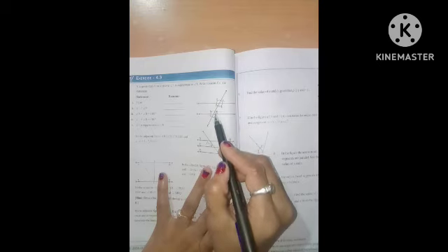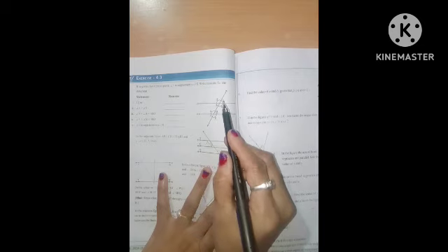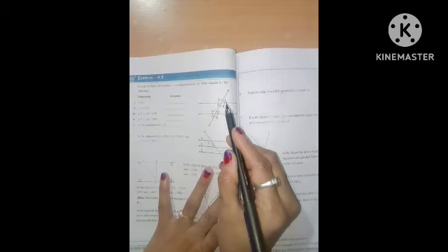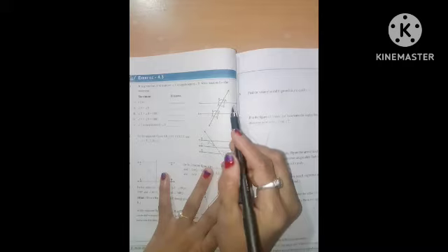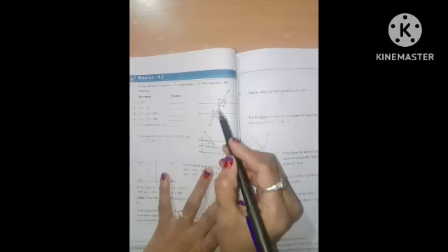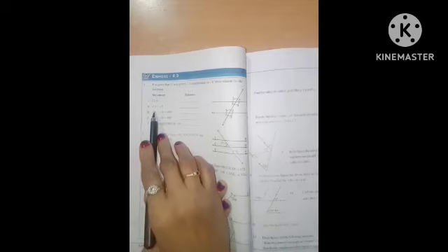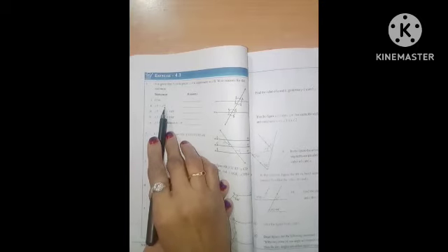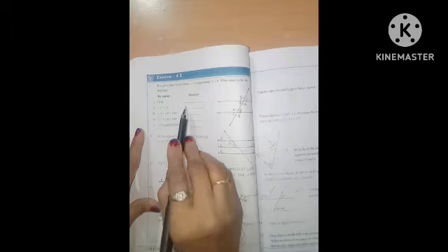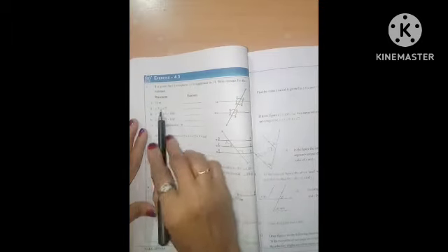These two are on the same side of the transversal. Yes, so they are corresponding angles, and corresponding angles are equal, by using Theorem 4.1. This one is exterior and this one is interior, and both angles are on the same side of the transversal. Angle 1 is equal to angle 5. What is the reason? These two are corresponding angles, and they are equal.